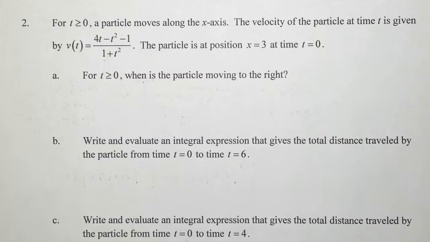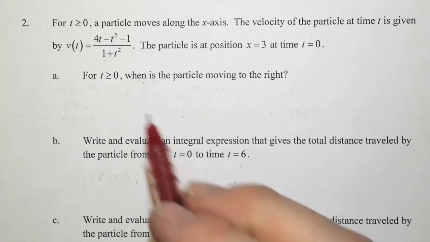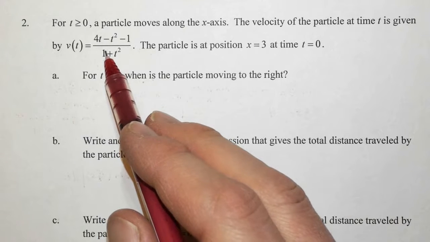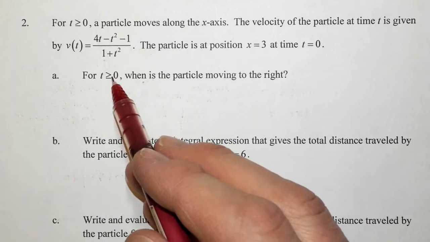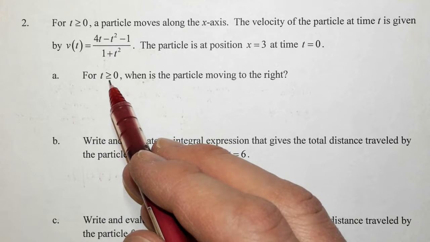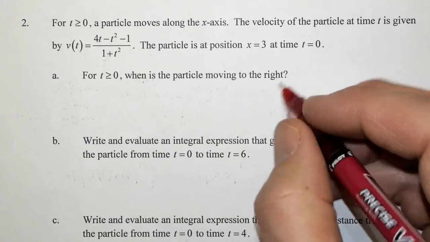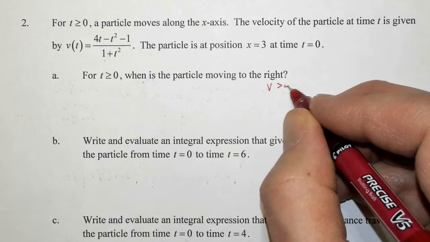This asks a lot of the same questions, except now we have the graphing calculator to help us out. Our velocity is given as this rational expression, and for t greater than or equal to 0, when is the particle moving to the right? That means when is the velocity greater than 0?